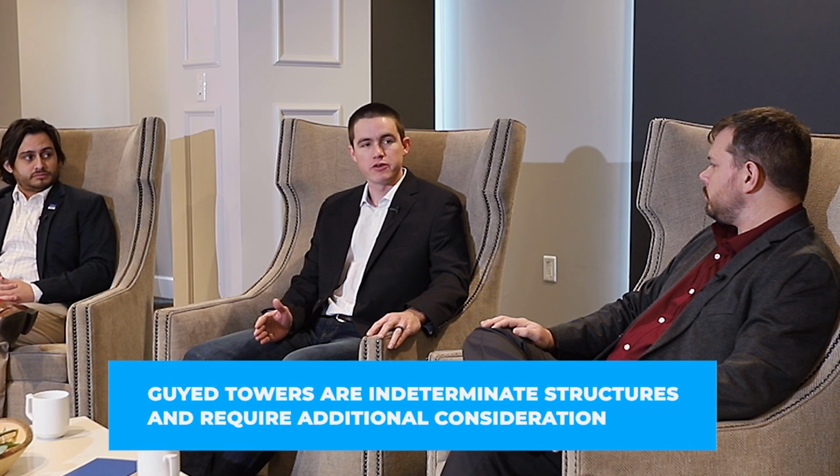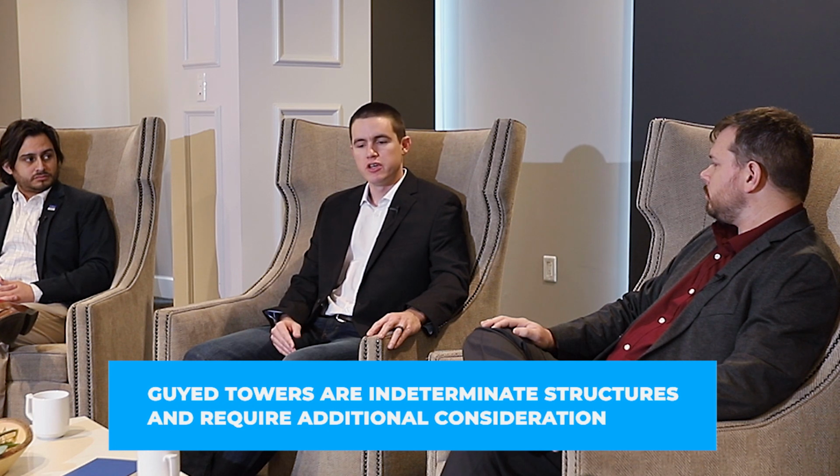So the first thing we're going to look at is the type of structure that's being analyzed. Guy towers are indeterminate structures, and they'll behave slightly differently than a self-supporting monopole will. If you decrease loading on a guy tower, you're not necessarily decreasing the load on it. It could cause the demand to go up on the structure.